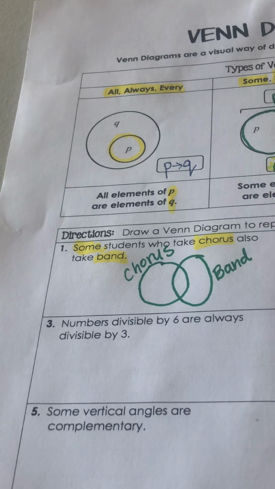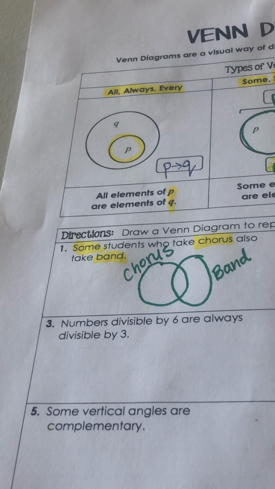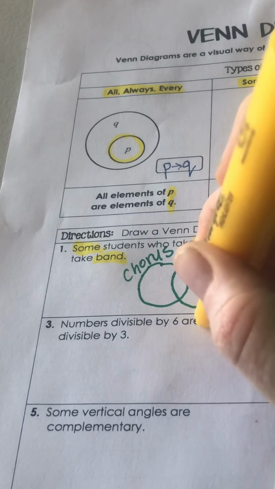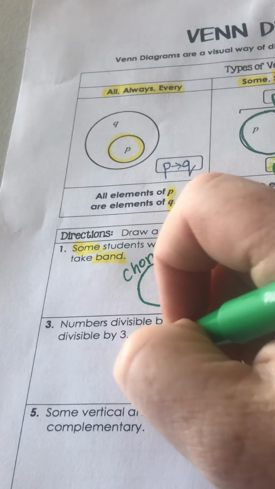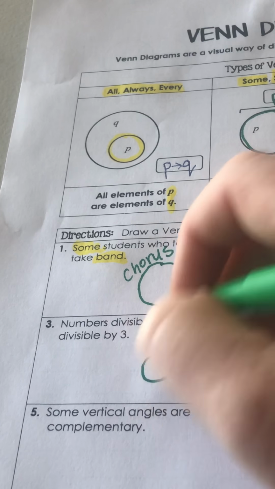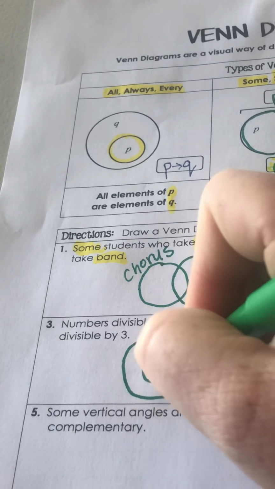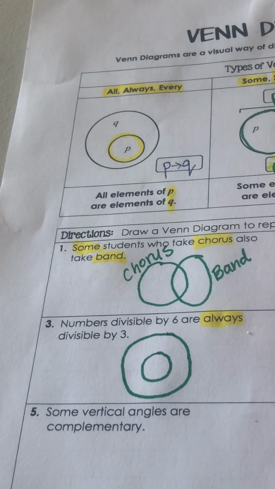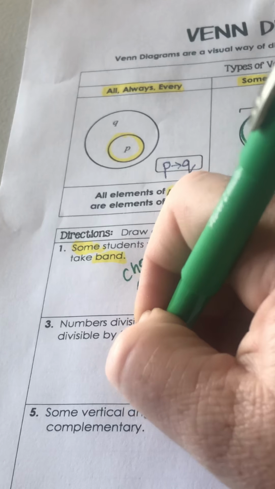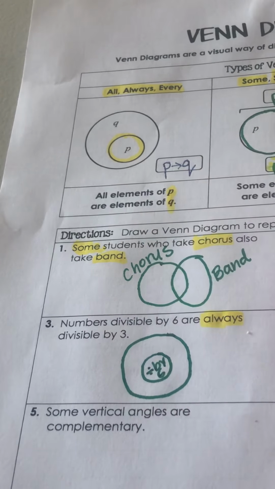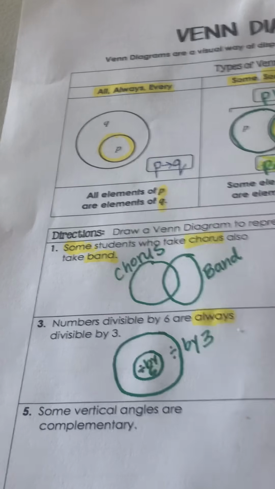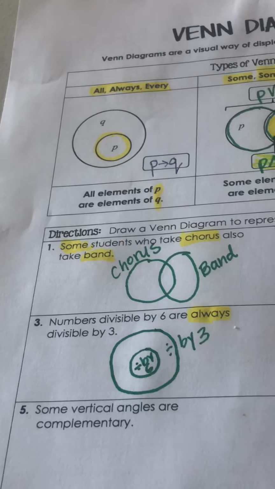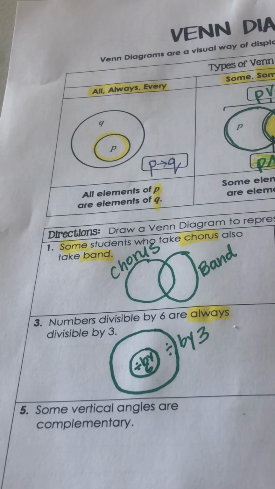All right, next. Numbers divisible by 6 are always divisible by 3. So my keyword there is always. All right, and a number divisible by 6 is always going to be divisible by 3, okay? So what goes on the inside, divisible by 6, will always be divisible by 3, okay? So your inner circle should be divisible by 6. The opposite wouldn't be true, right?